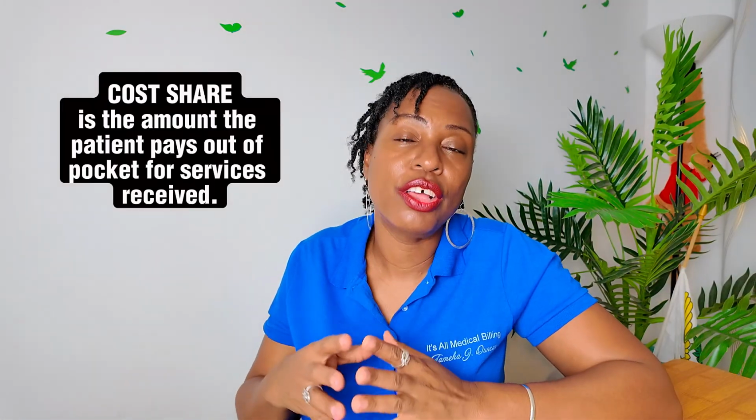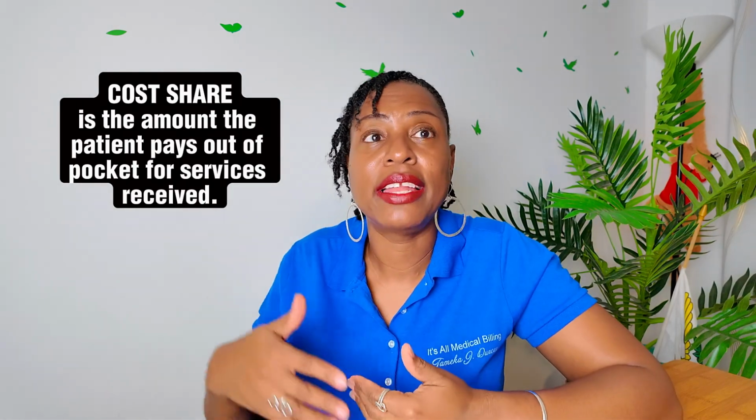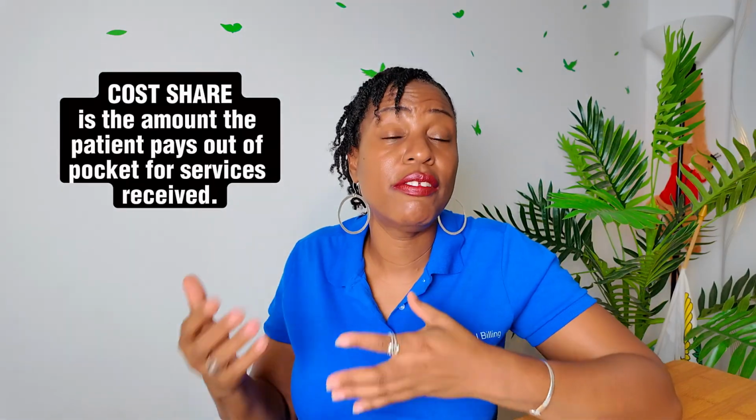Now, both of these terms are considered cost share for the patient. And cost share meaning that the patient and the insurance company are sharing the cost of the services that are being provided. So it's not all on the insurance company and it's not all on the patient.